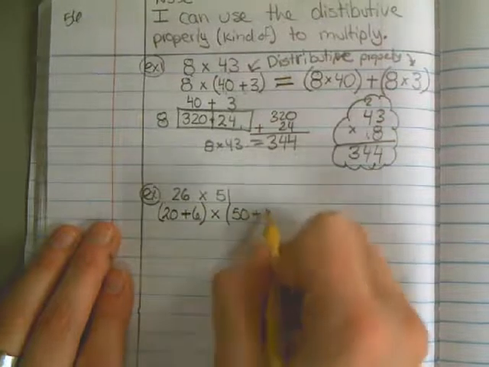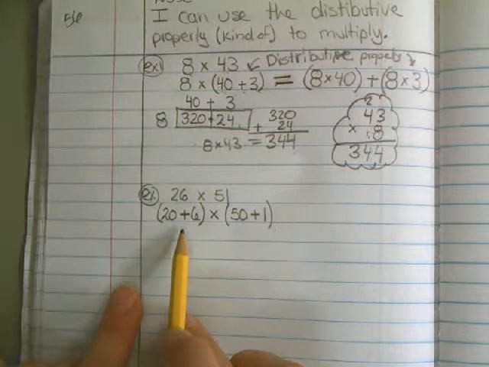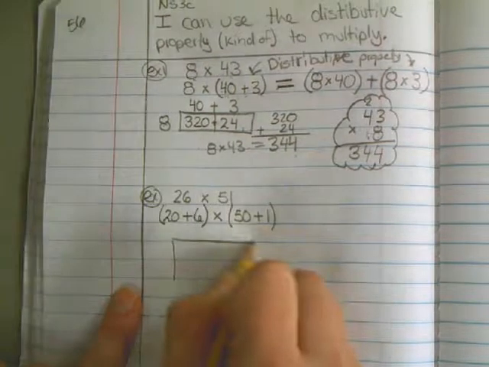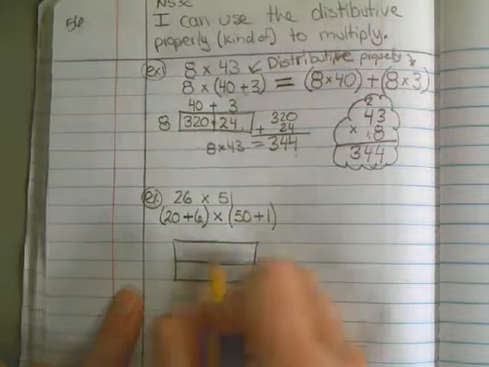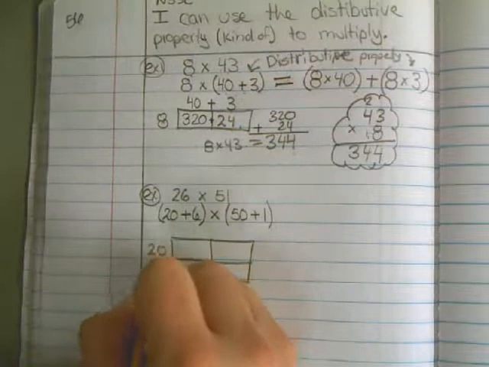Okay, so that's expanded out. That's how it would also look. Then you set that up into your box. I'm going to put 20 plus 6 and 50 plus 1.